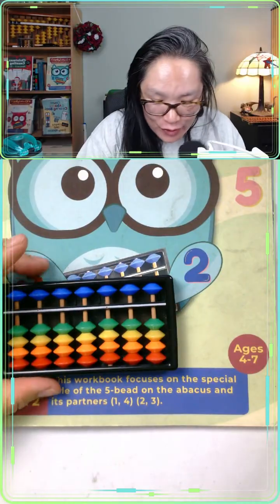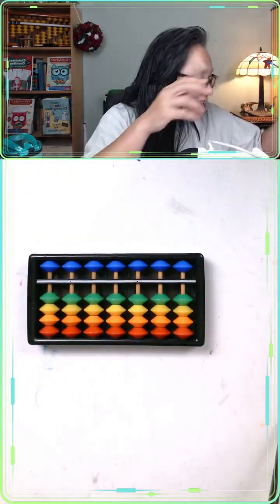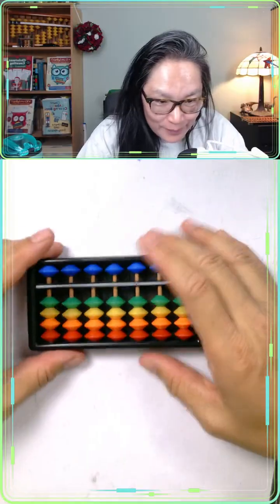All right. So for those of you that are interested, we're going to continue on with the path of understanding how to move the beads. Thank you, Lily, for the purchase.